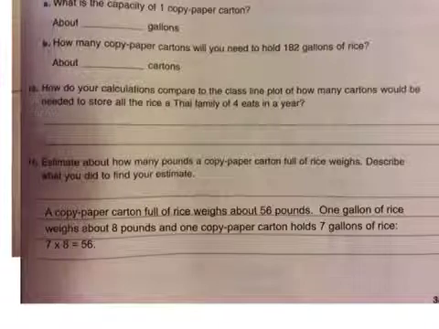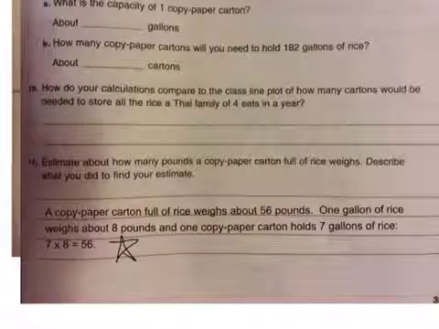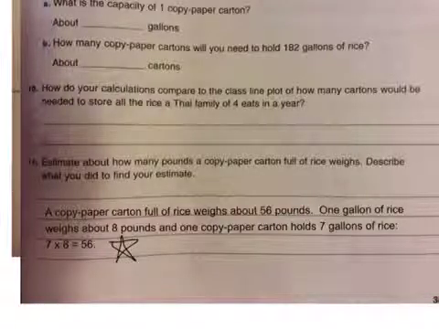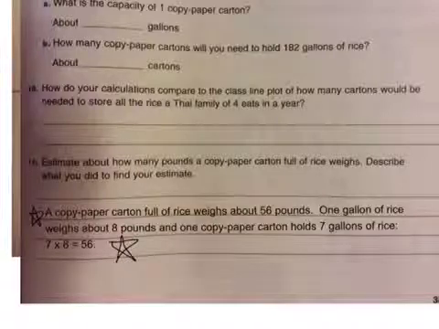Boys and girls, this is your second key answer. Please have this written down exactly as you see it. Okay, see you in class.